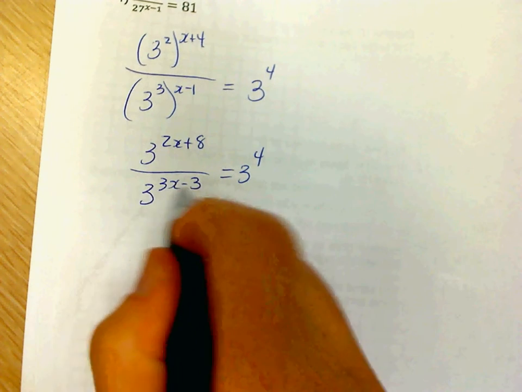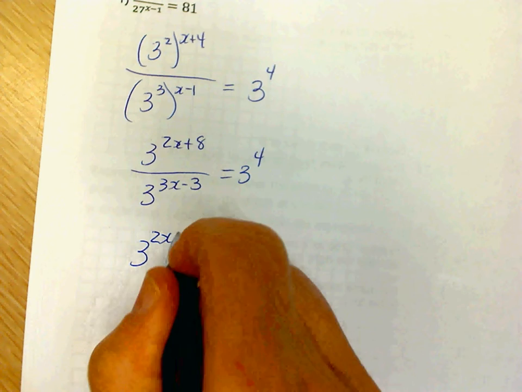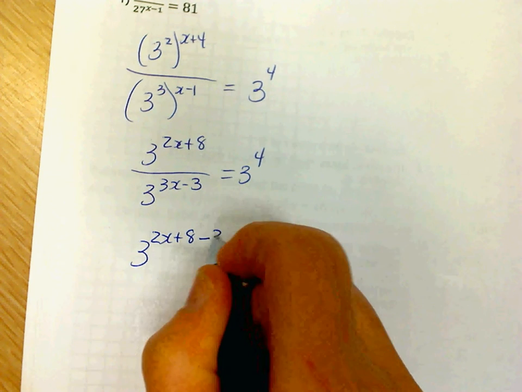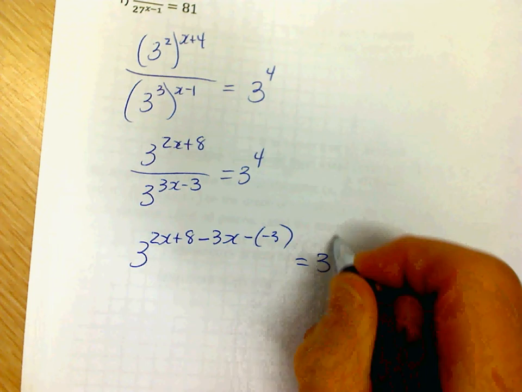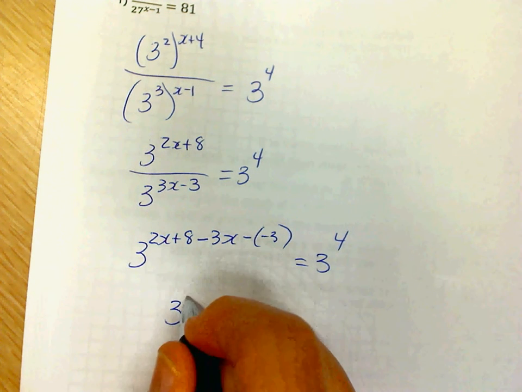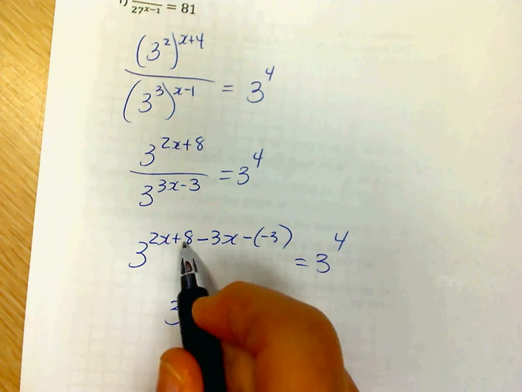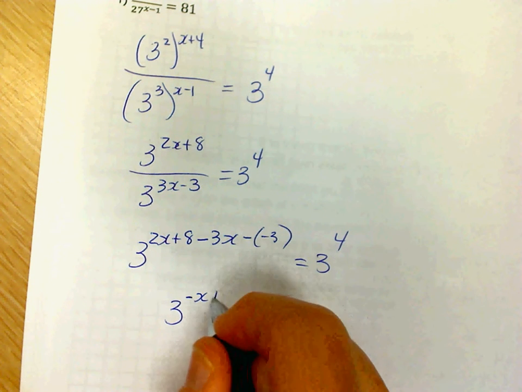So we're going to have 3 to the 2x plus 8 minus 3x minus the negative 3 equals 3 to the 4, right? So this will be 2x minus 3x is minus x. 8 minus a negative 3 is 8 plus 3, so that's plus 11 equals 3 to the 4.